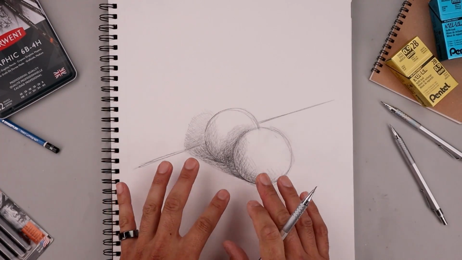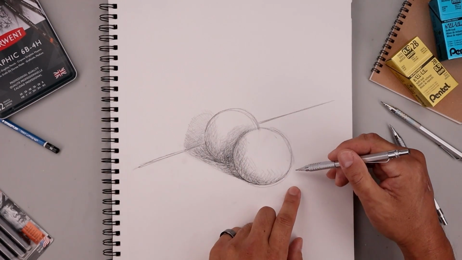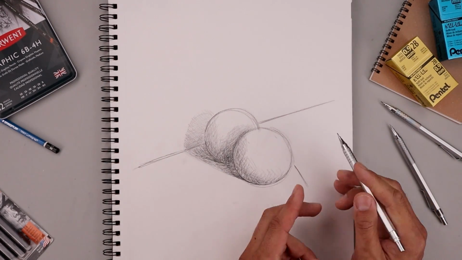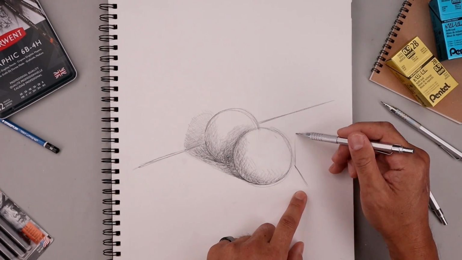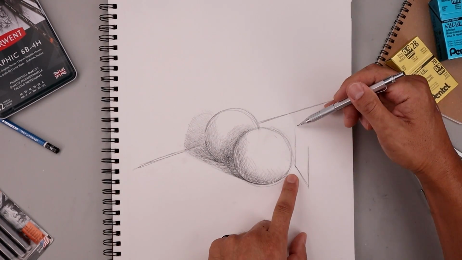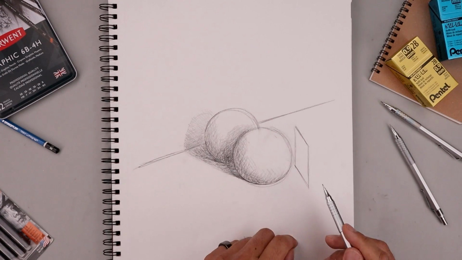Now I'm going to add another element to our drawing. We're going to place a cube in an angle in front of this circle. So let's start in the back. We're just going to add a little bit of fake perspective. So the bottom edge on the left side goes straight up with equal length lines. And we'll close out the top with an angled line. Now this is the left face of that cube.